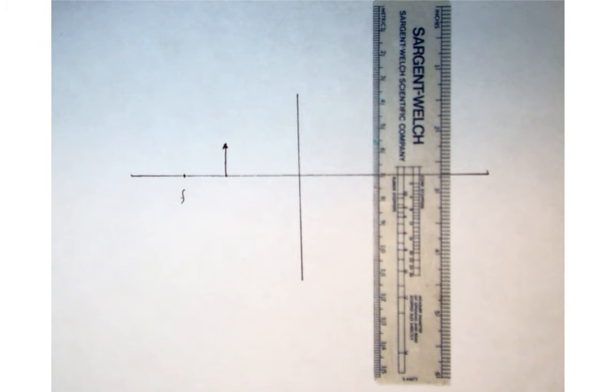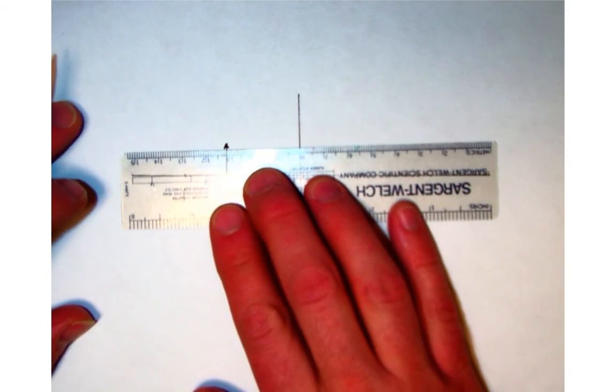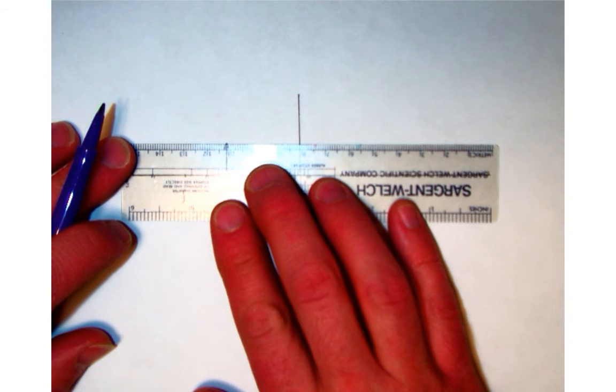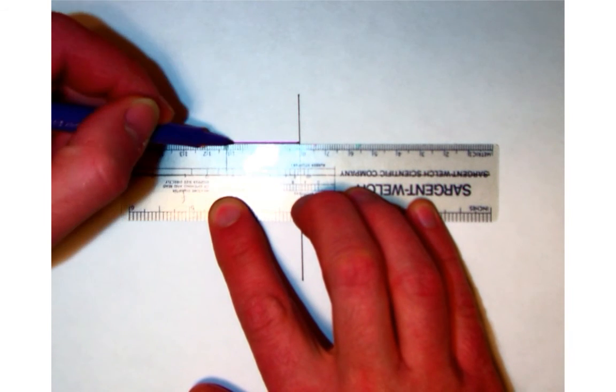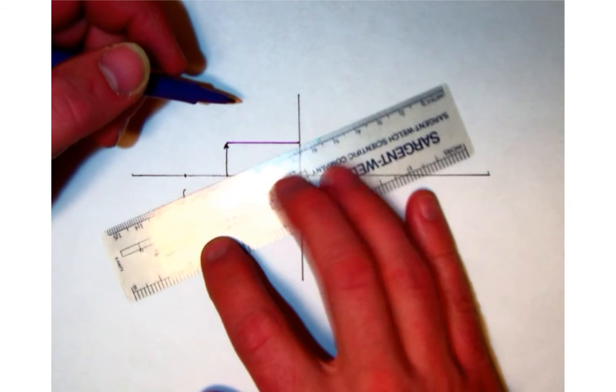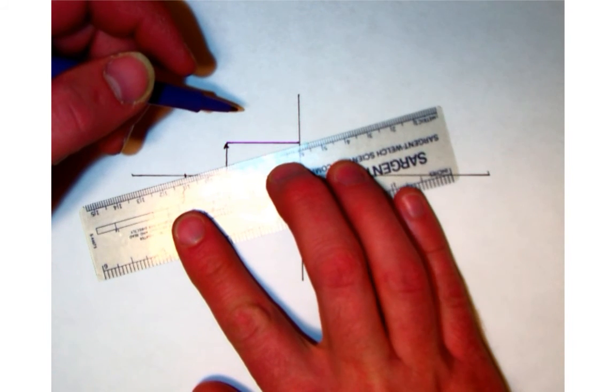So the first ray that I draw goes parallel to the axis from the top of the object. And again, it's going to reflect back through the focal point.